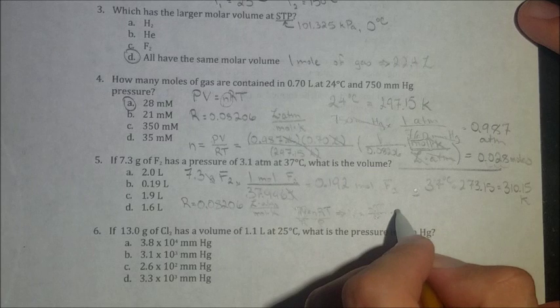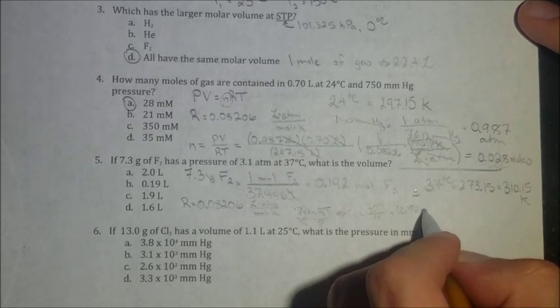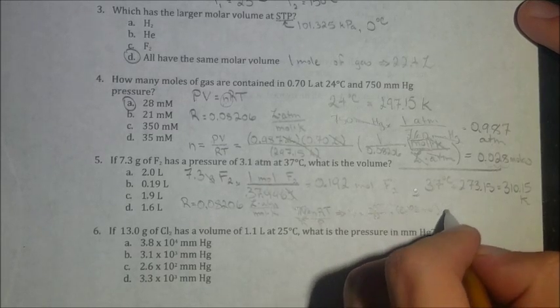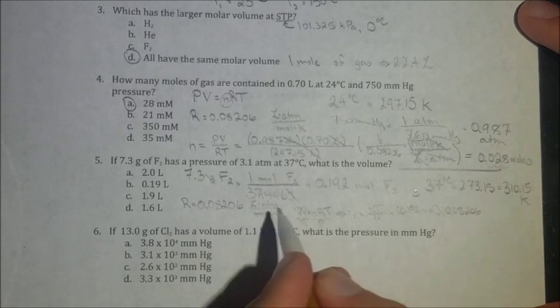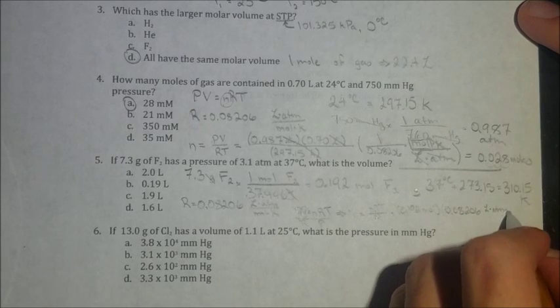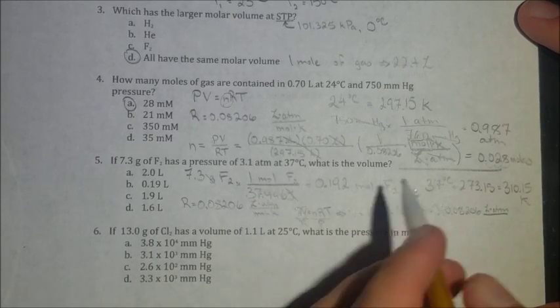N is 0.192 moles. R is now 0.08206 liters atmospheres per mole Kelvin.